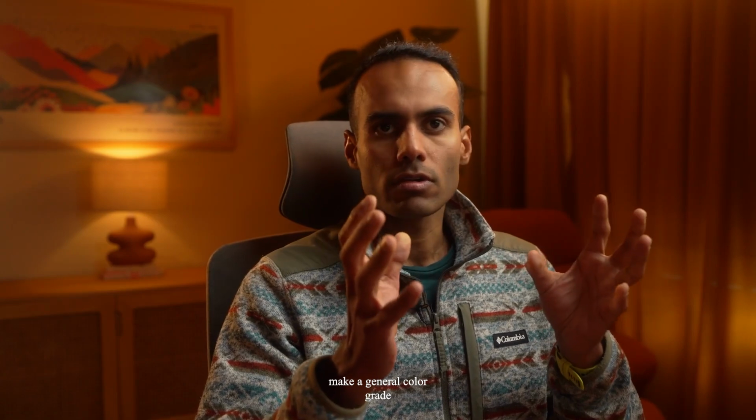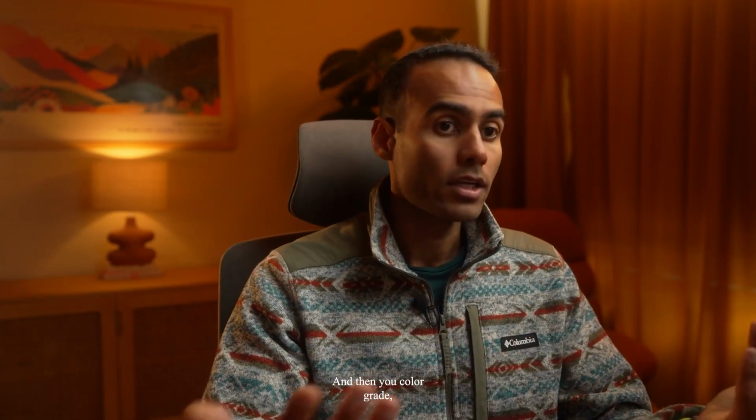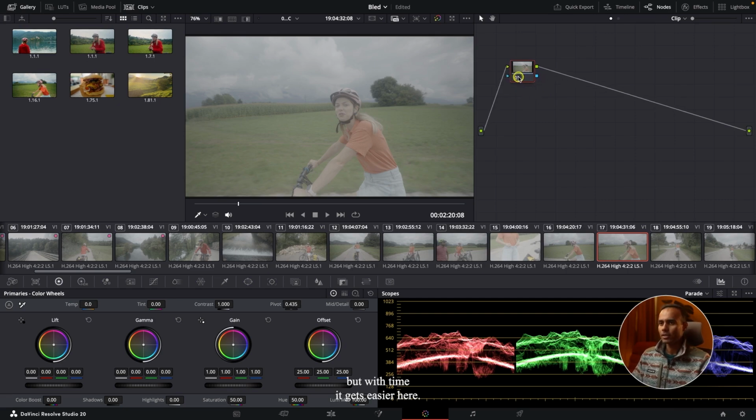And then you make a general color grade on that node, and then you paste that setting to the entire project, or at least all the clips from Sony, and then you change the exposure and the white balance of each clip. It might take a bit of time, but with time it gets easier.